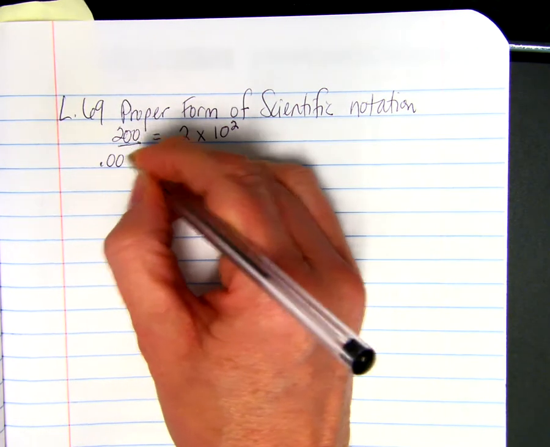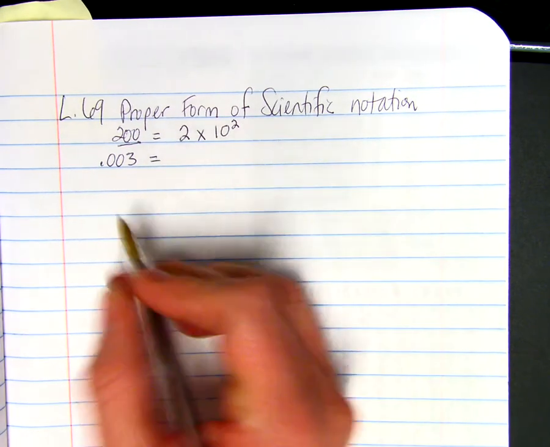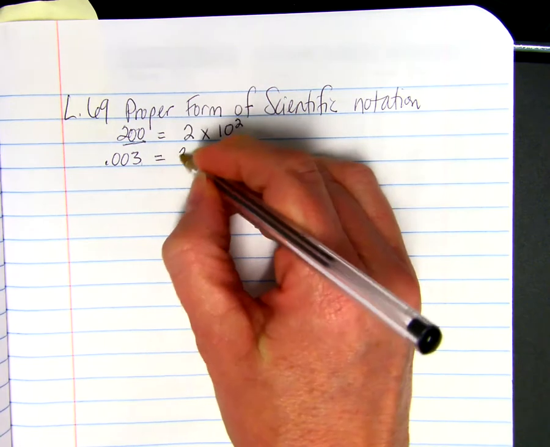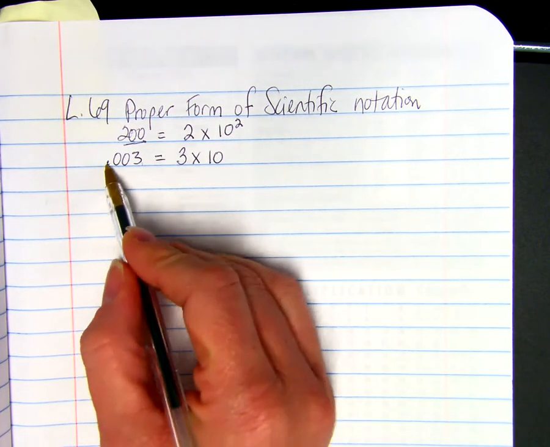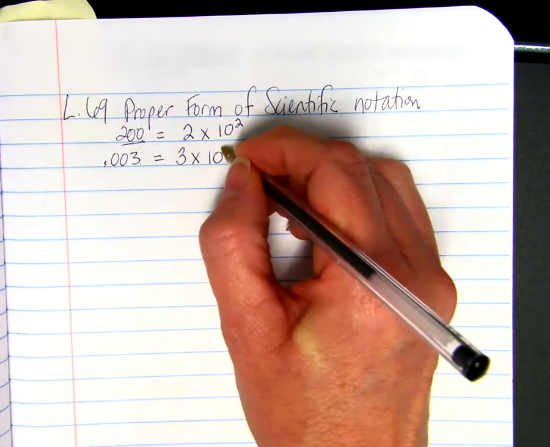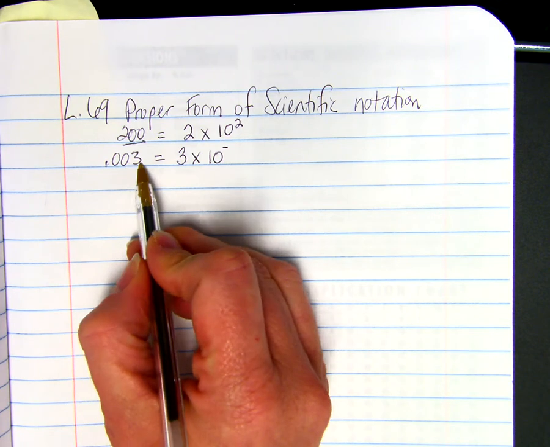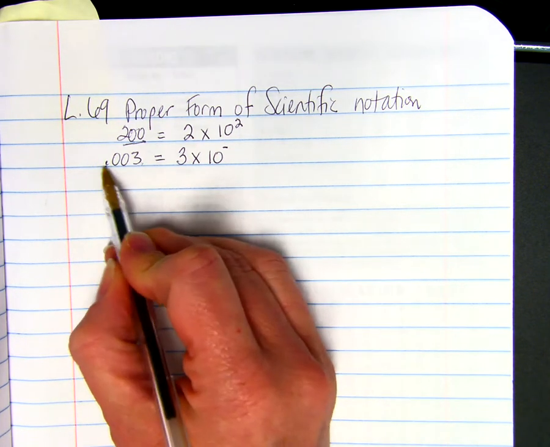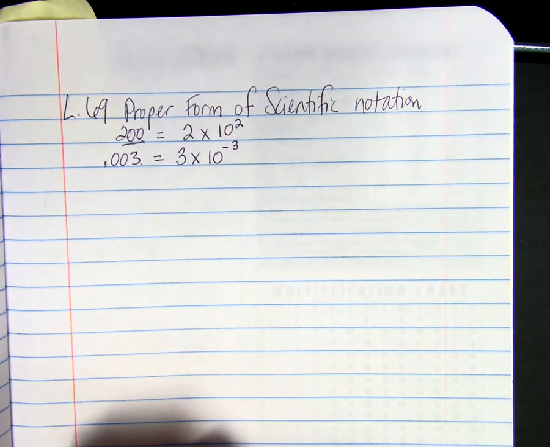If we started with 3 thousandths, we would have to write the first non-zero digit that we see, which is a 3, times 10, and now since it's smaller than 1, we're going to have a negative exponent, and it's just how many times do we move the decimal so we get it to the right of 3, the end of 3. So we have to move it 3 times, so it's 10 to the negative 3.